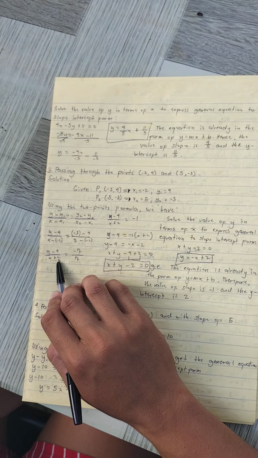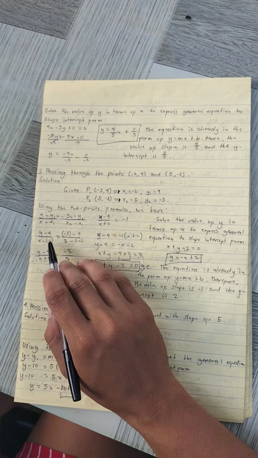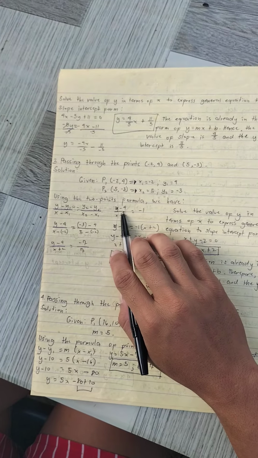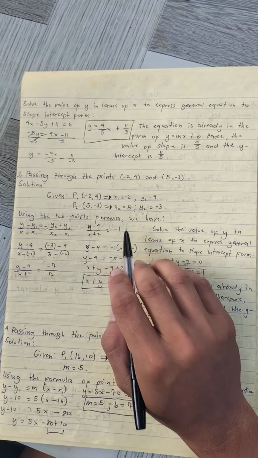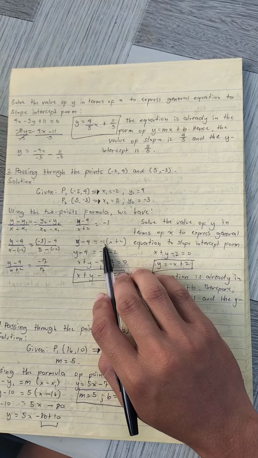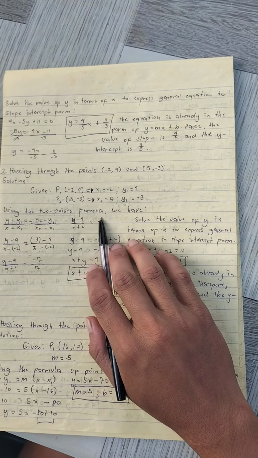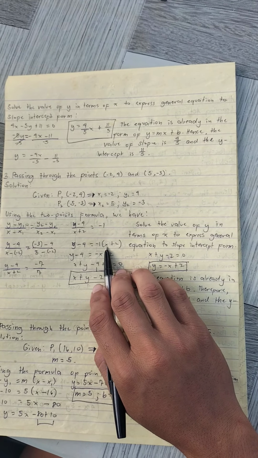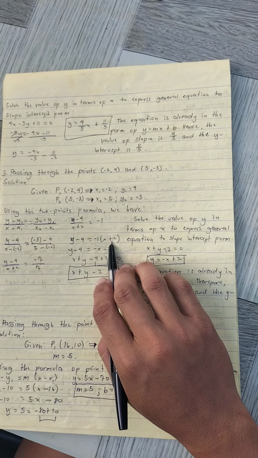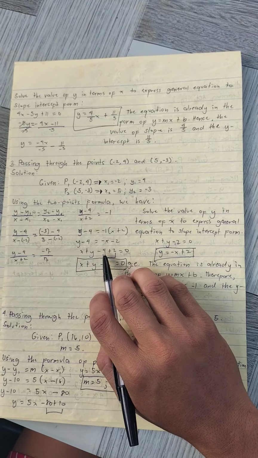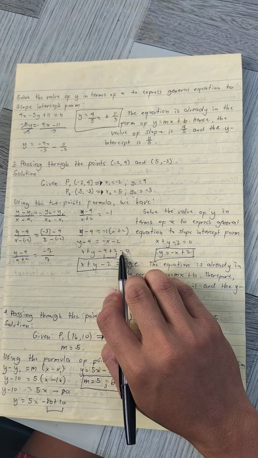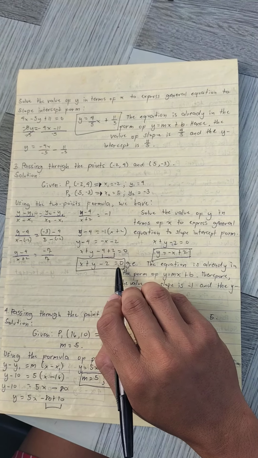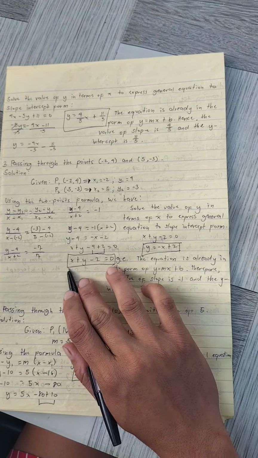So, the positive 2 is here. Negative 1 times negative 2 is equal to positive 2. And y minus 4 over x plus 2 is equal to negative 1. And y minus 4 is equal to negative 1 times x plus 2, cross multiplication. So, y minus 4 is equal to negative 1 times x, which is negative x, and negative 1 times positive 2 is equal to negative 2. Then x plus y minus 4 plus 2 is equal to 0, and x plus y, negative 4 plus 2 is negative 2, is equal to 0. So, this is the general equation.